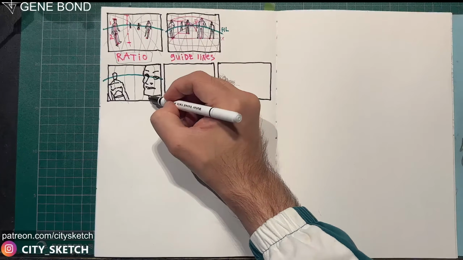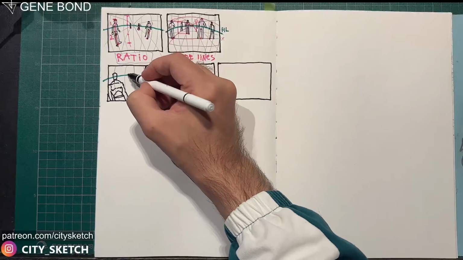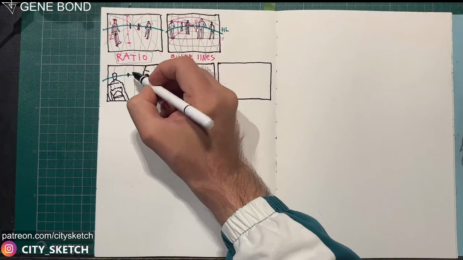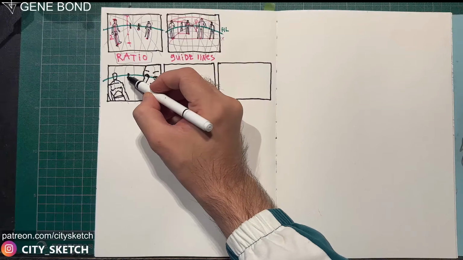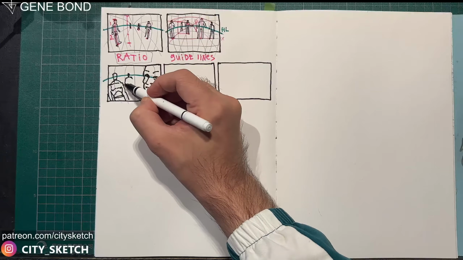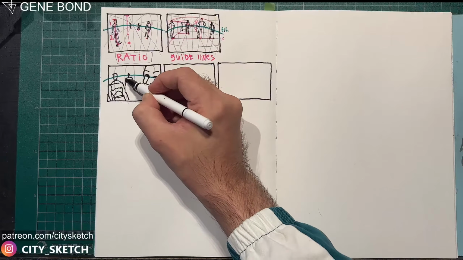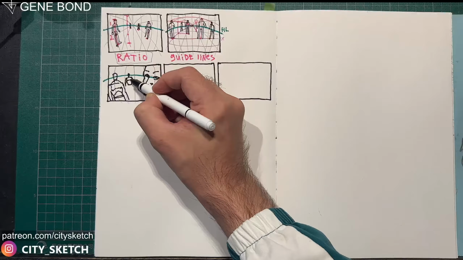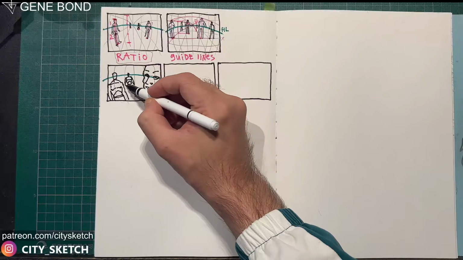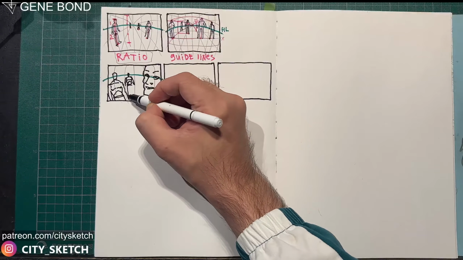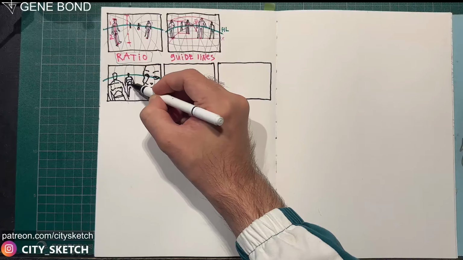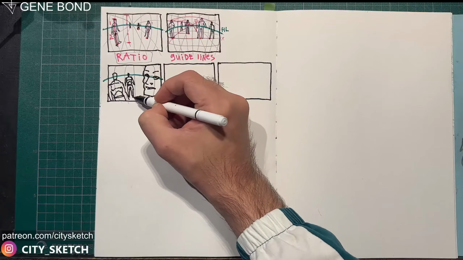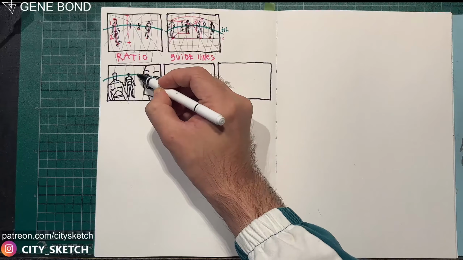Or very far, more far, so let's say and even smaller somewhere.